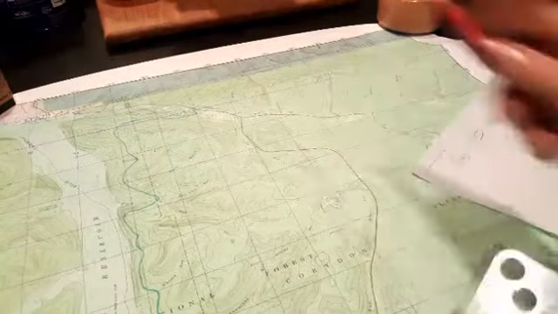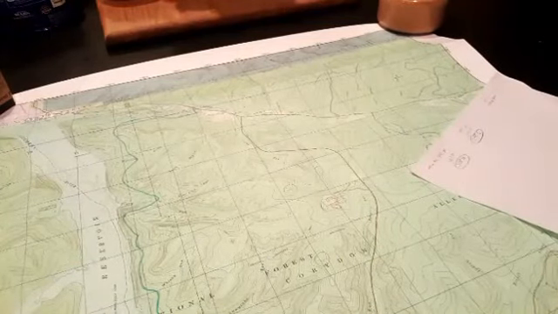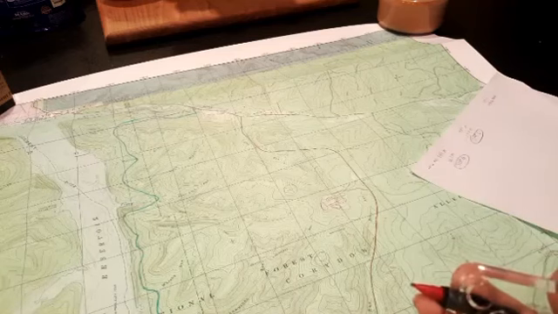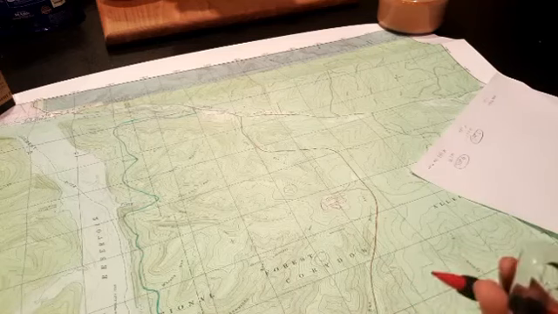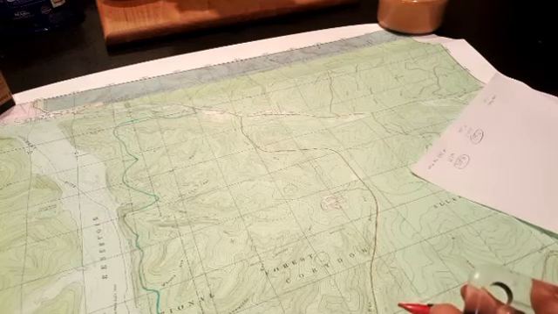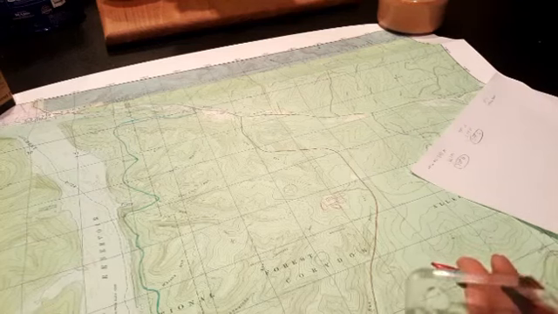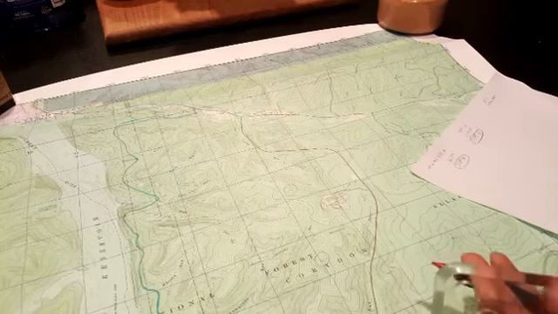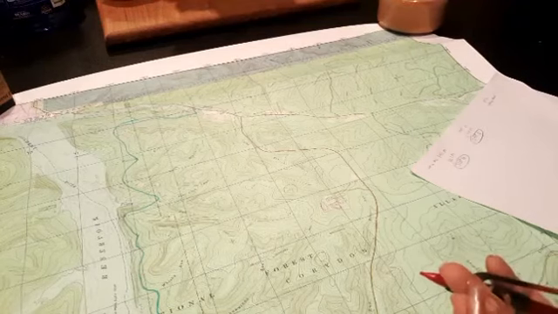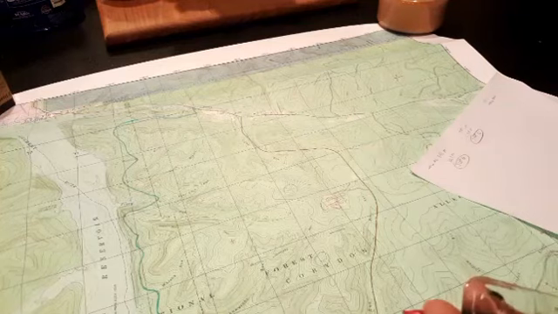Now, your magnetic azimuth to this hilltop is 75 degrees. When you add your 180 to it to get your back magnetic azimuth, that gives you 225 degrees. Now we have to figure out what our back grid azimuth is by subtracting 11 from our magnetic back azimuth. And that gives us a grid back azimuth of 244 degrees.